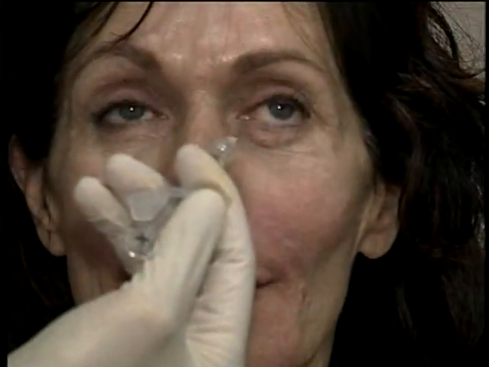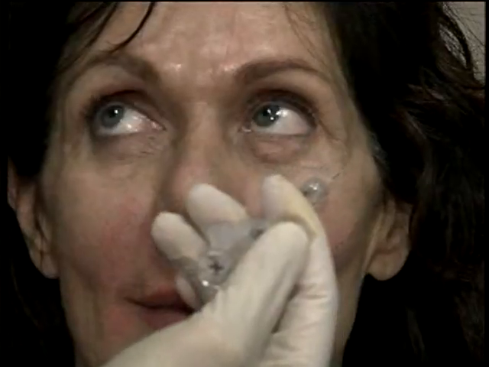So now I'm going to treat the region, the nasojugal groove right here, and infraorbital hollow. What I do for this is I march the product out along this region. I'm using Restylane with the 30 gauge needle, and the reason why I'm using a 30 gauge needle is because I want to deposit just a little bit. You could use a 32 gauge needle, but I find it very difficult to squeeze it through there, but that is an option. I like to place the product very deep. I think it works better if you place it deep.